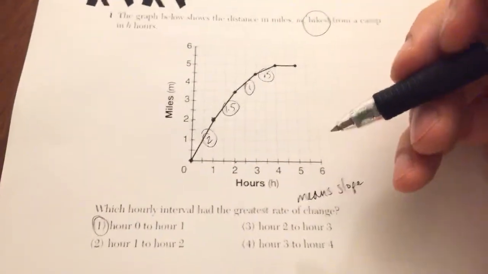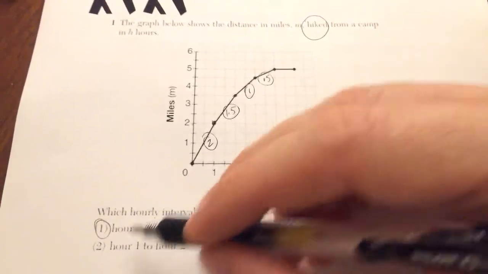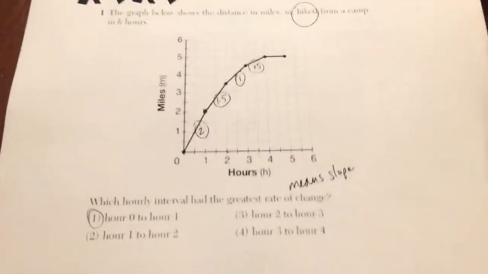So when they're asking for the greatest rate of change, they're looking for the steepest slope. So in this case, it's from hour 0 to hour 1.